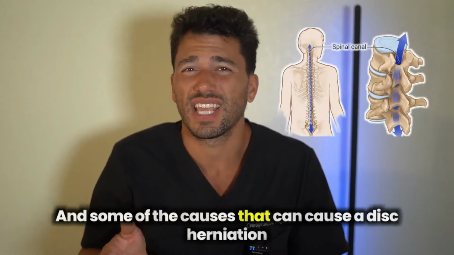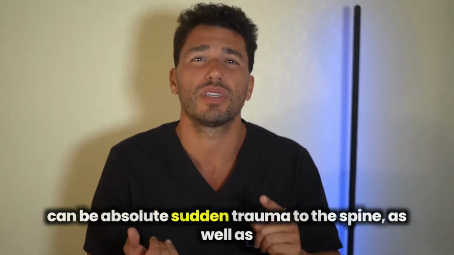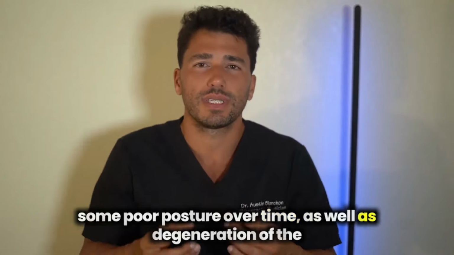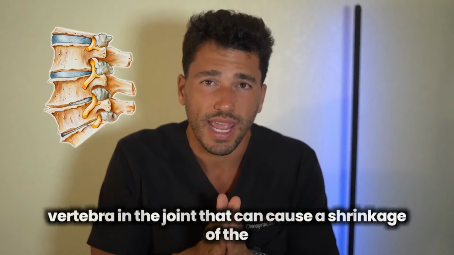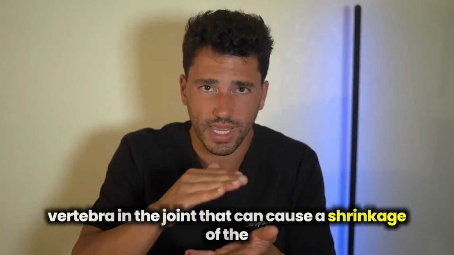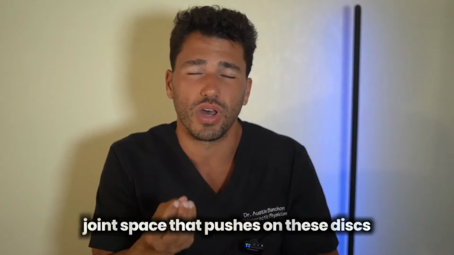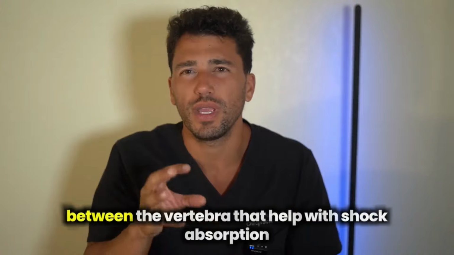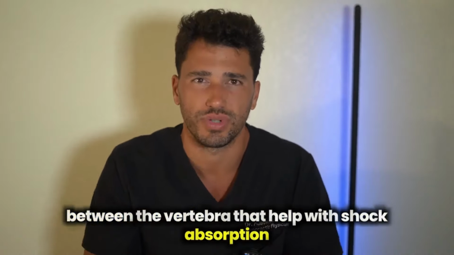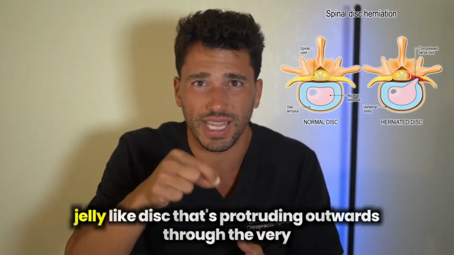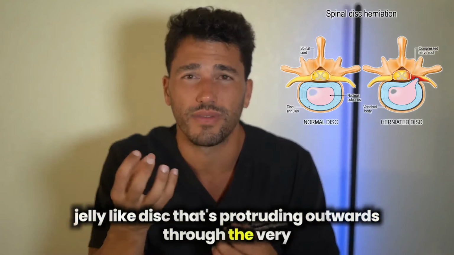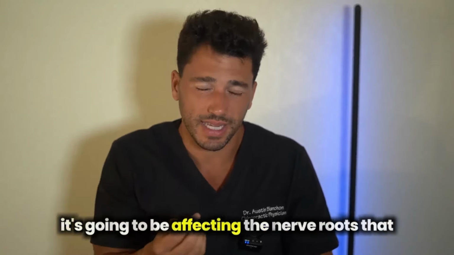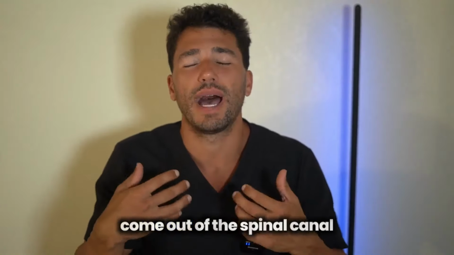Some of the causes of a disc herniation can be sudden trauma to the spine, as well as poor posture over time, as well as degeneration of the vertebra in the joints that can cause a shrinkage of the joint space that pushes on these discs. These discs are jelly-filled cushions between the vertebra that help with shock absorption. Whenever something in the center of this jelly-like disc protrudes outwards through the very tough layer of the disc, it's going to be affecting the nerve roots that come out of the spinal canal.